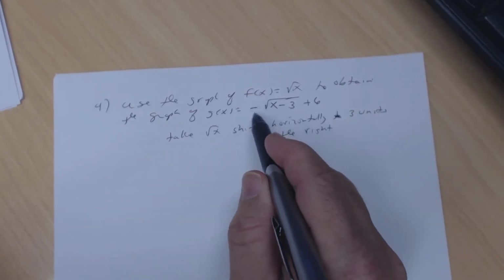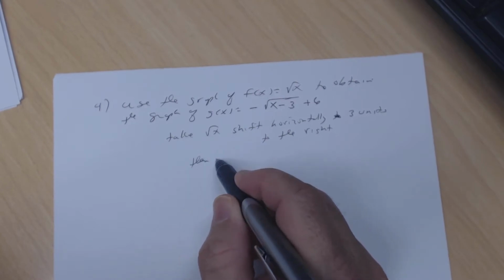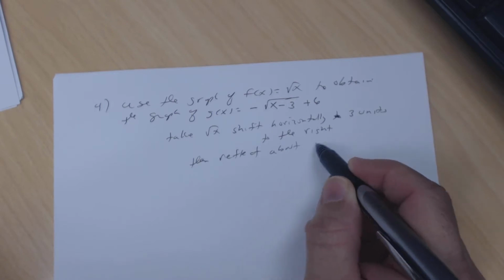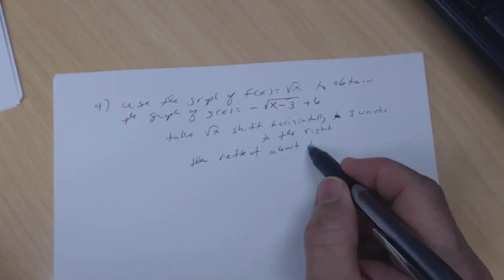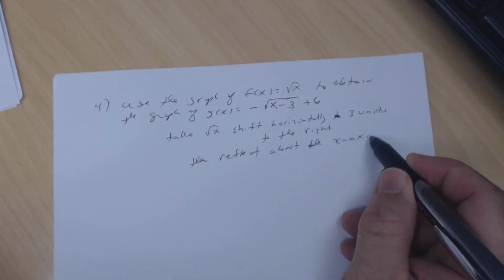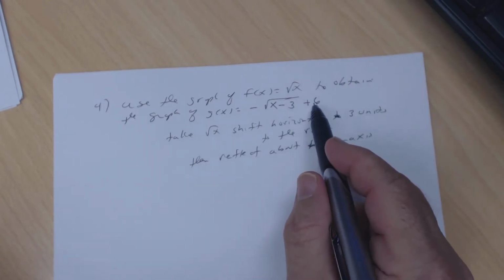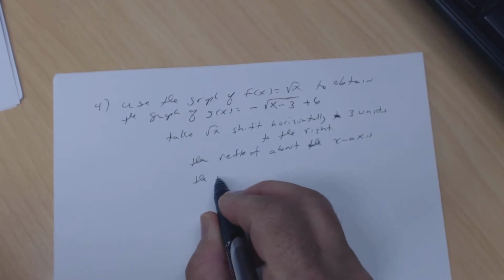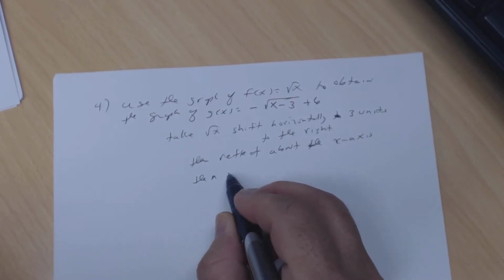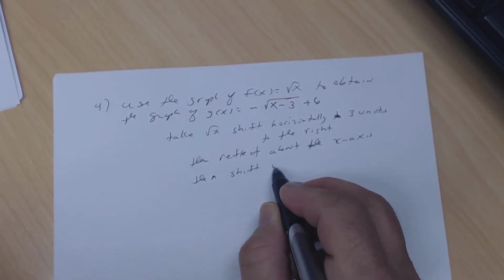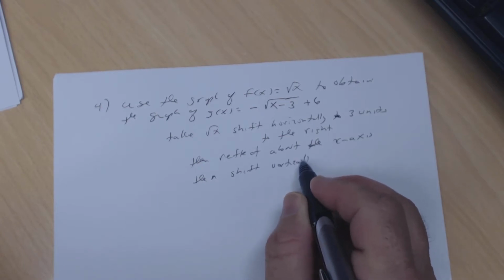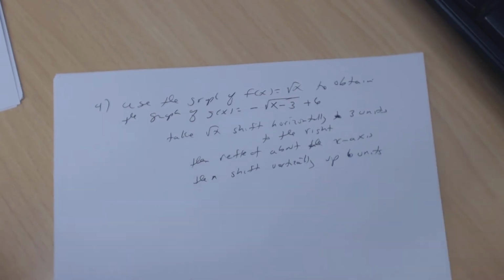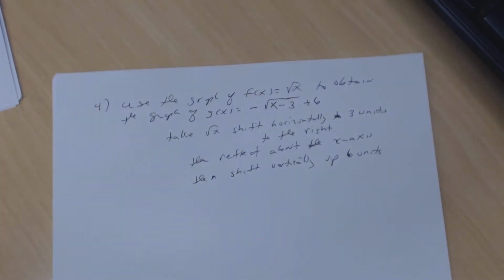Okay. Then we're going to do the reflection. So you can say then reflect about the x-axis. Reflect about the x-axis. And then we're going to do the vertical shift. So then we're going to go 6 units. Since it's positive, we can go 6 units up. Then shift vertically up 6 units. Okay?